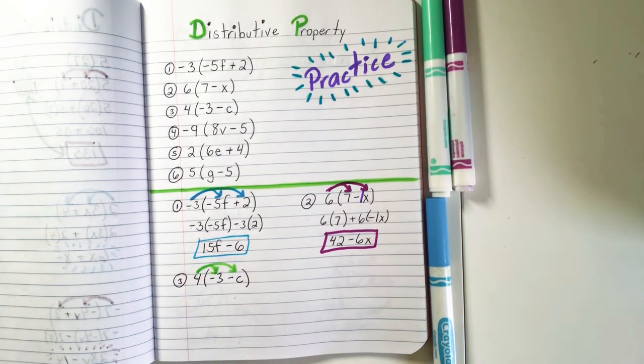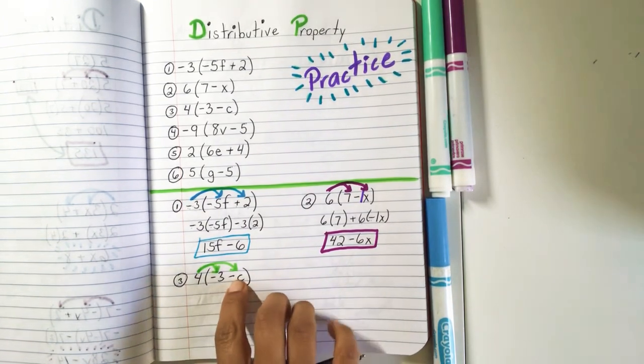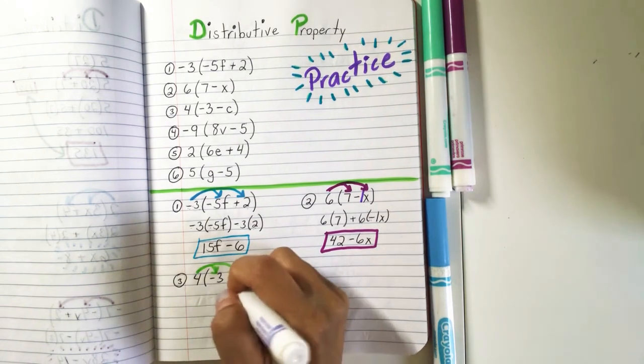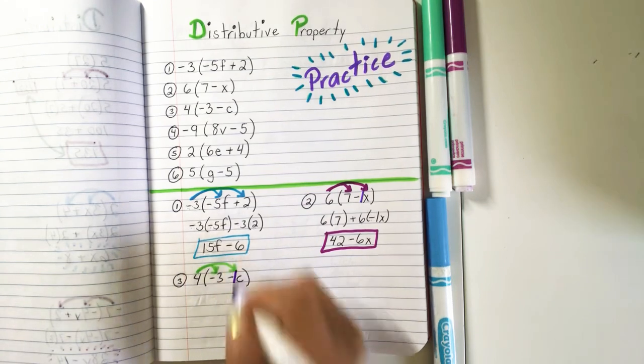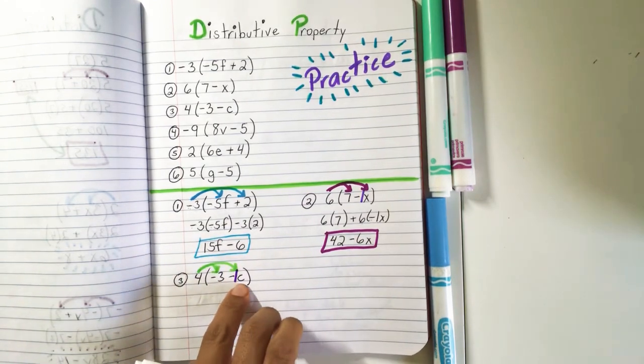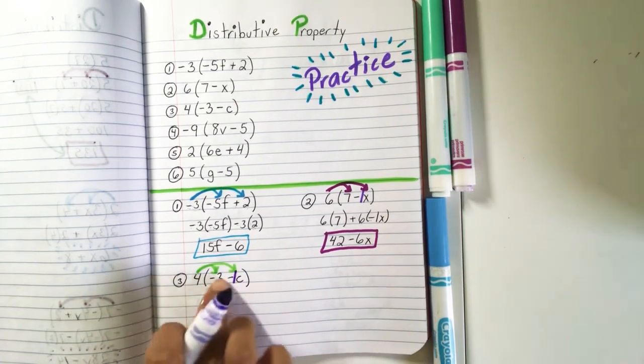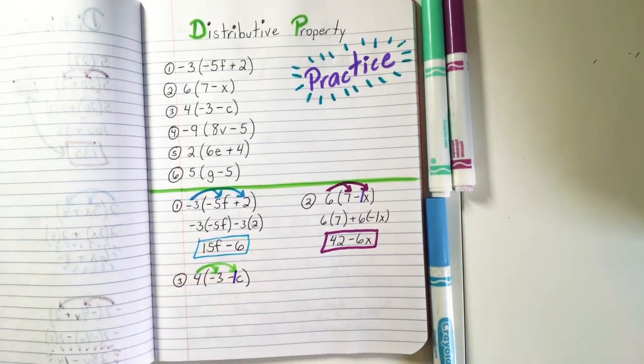We're going to multiply 4 times a negative 3 and then 4 times a negative c. Now what did I say is in front of any variable? To the left of the variable when you don't see anything, there is a 1. And it is right in between the negative sign and the c. It does not go in front. It goes right in the middle between the minus sign and the c.